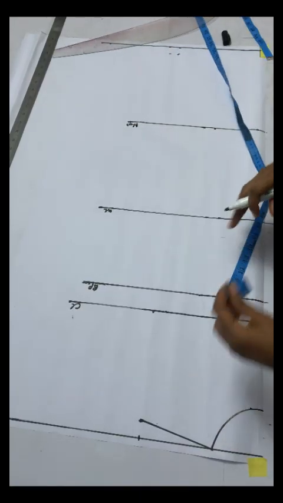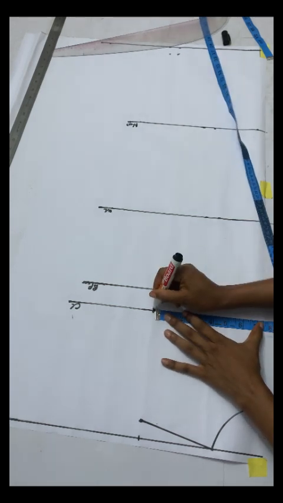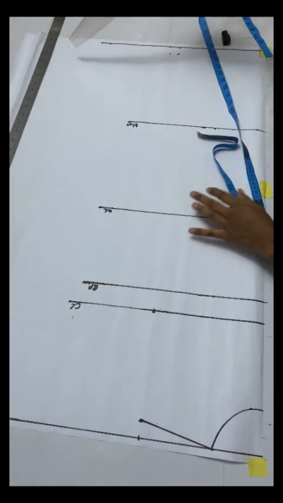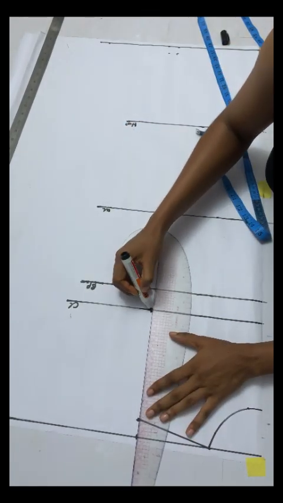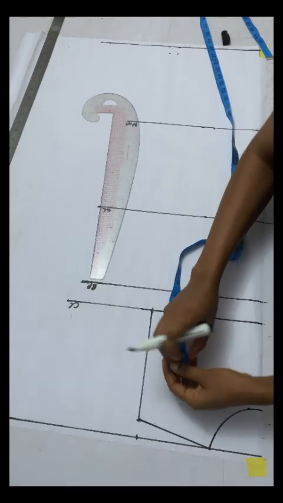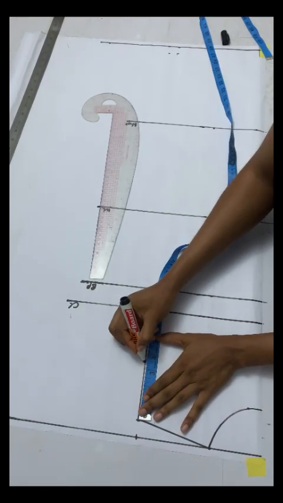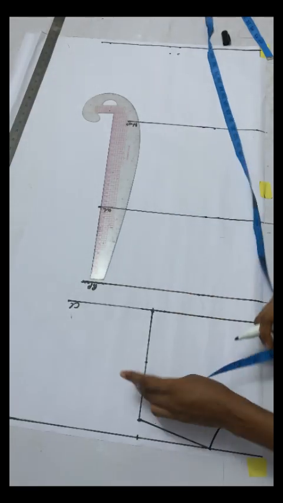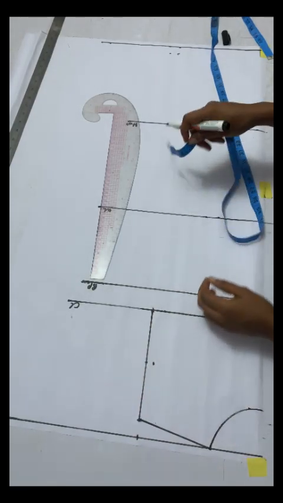So I'll move over to this point. I'll mark half of my shoulder measurement at my chest line, so I'll get a straight line to connect my armhole. So I'll connect it like so. After that, the next thing I'm going to do is to find the midpoint of this. 7 divided by 2, I have 3.5. So I put it down there. At that point, I came in by ½ inch.